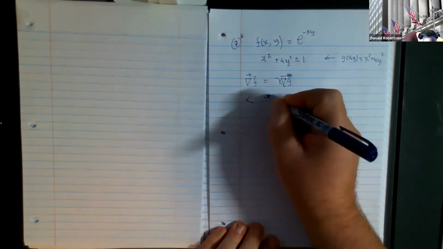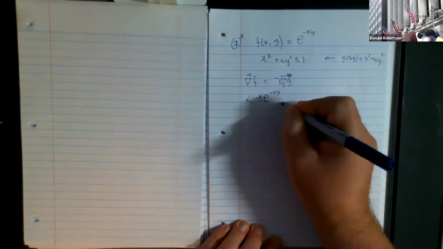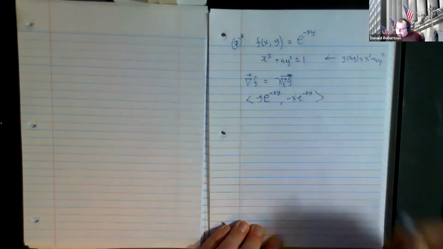Partial derivative of e to the negative xy with respect to x. Well, it's e to the negative xy times something. What's the missing piece? With respect to x, what's the missing piece? Negative y. Agreed. Would you agree by symmetry? You could probably guess that one without thinking.